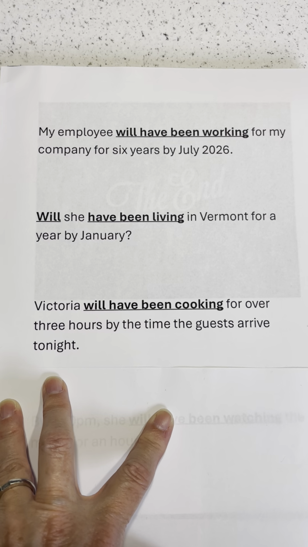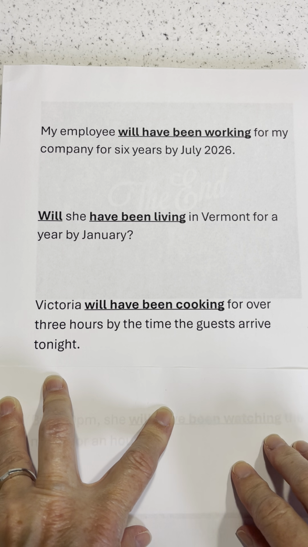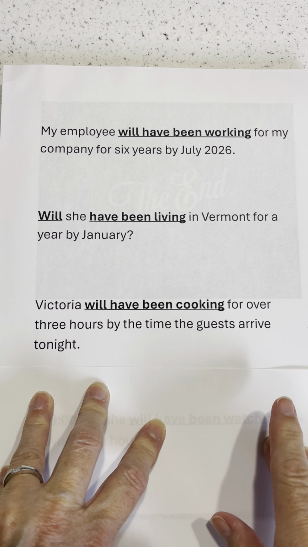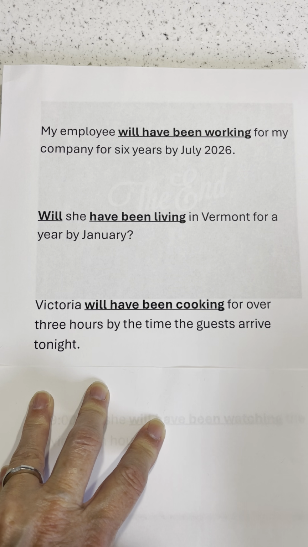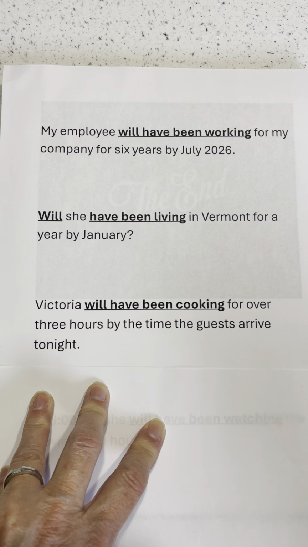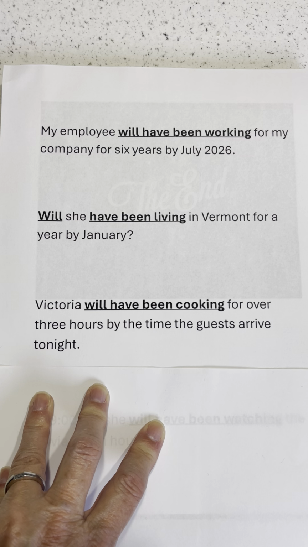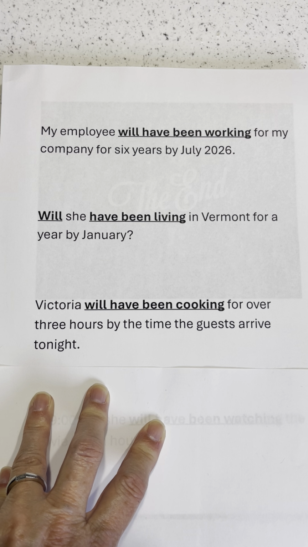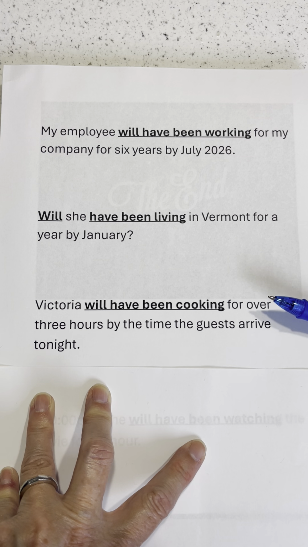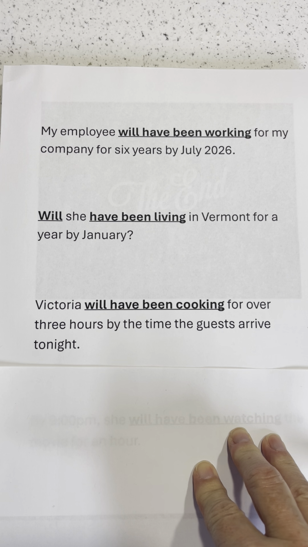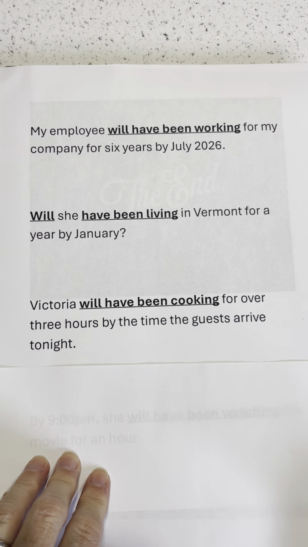Now, if you're saying this at 8 o'clock in the morning and the cooking hasn't begun, then it will start in the future. But maybe it's 4 o'clock in the afternoon and the guests are coming at 6, and you could still say this: Victoria will have been cooking for over 3 hours by the time the guests arrive tonight.